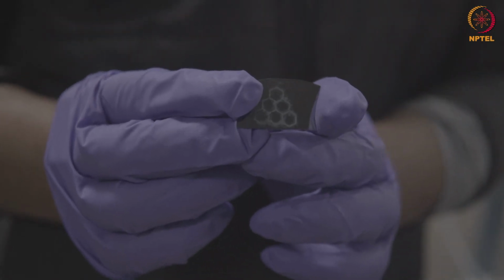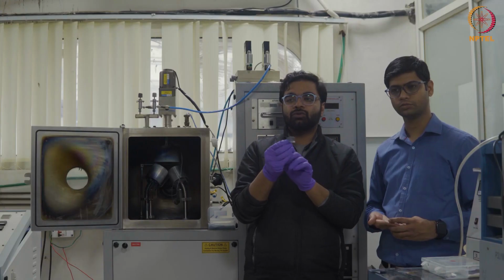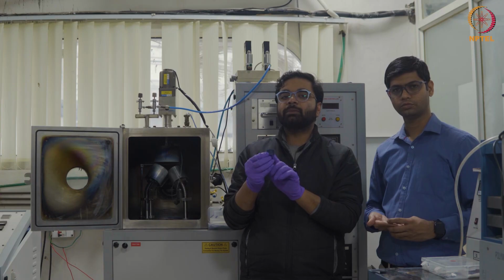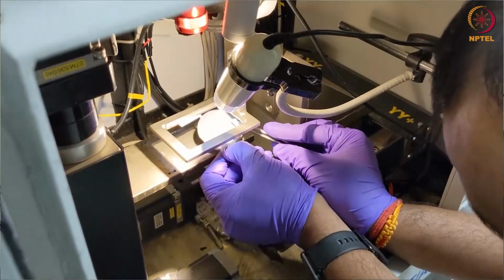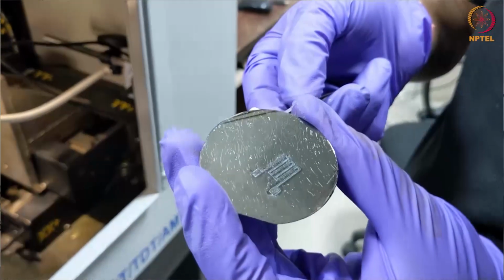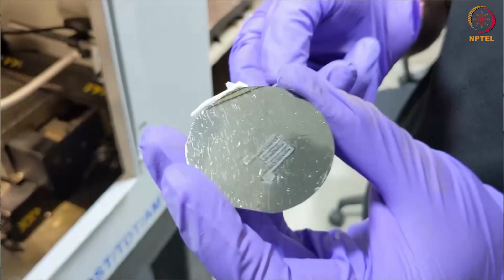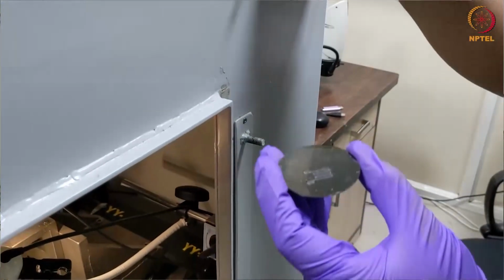Now on the solid silicon substrate, you can see a beautiful hexagonal shape being printed. So that means the technology does not depend upon the acceptor substrate. It can be any substrate, a solid substrate as well as a flexible substrate.